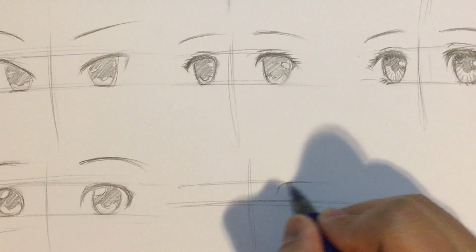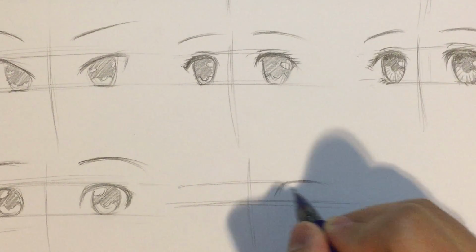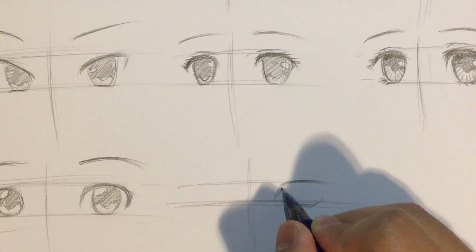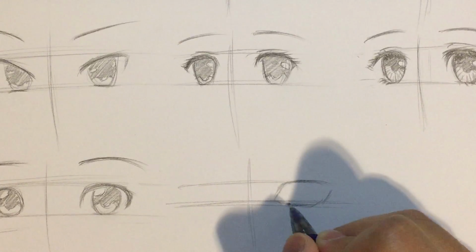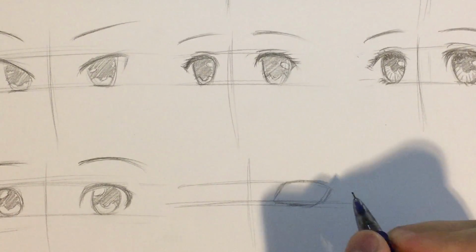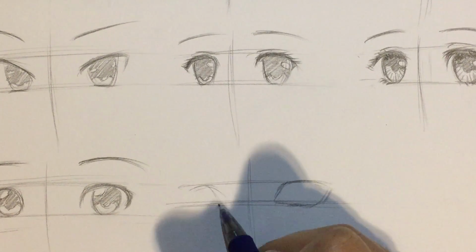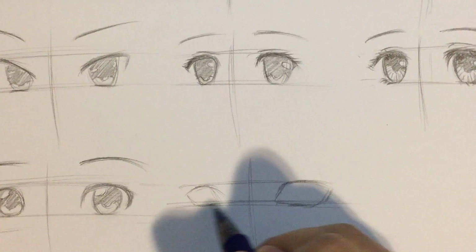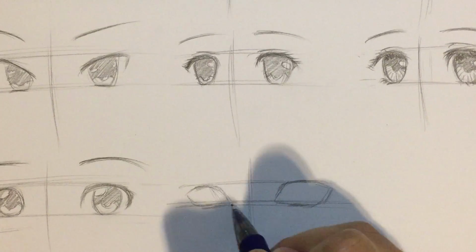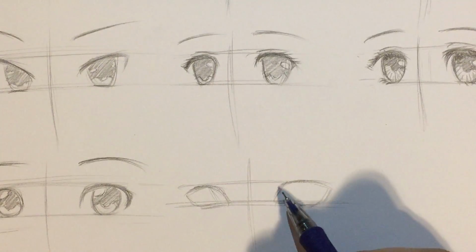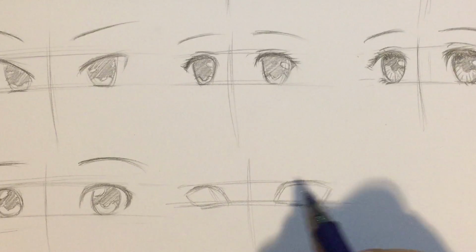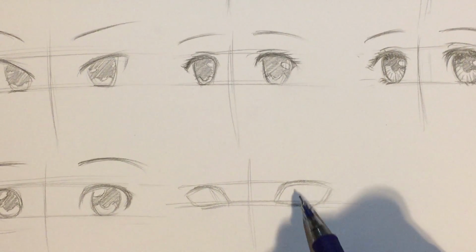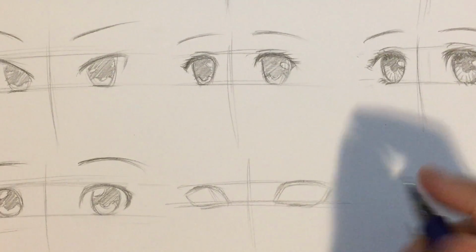So let's go ahead and draw the realistic eye, which is gonna be, of course, having realistic shape. And I mean, the lines for the eyes are gonna be completely connected.